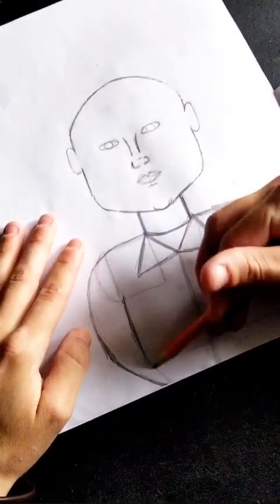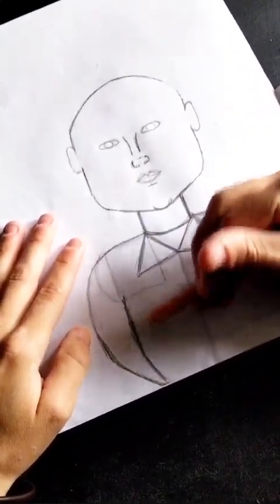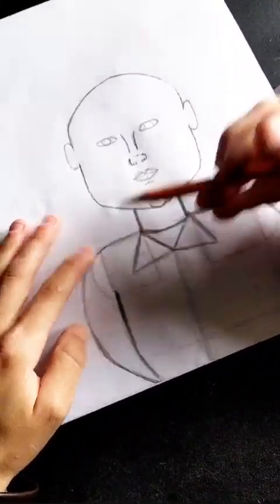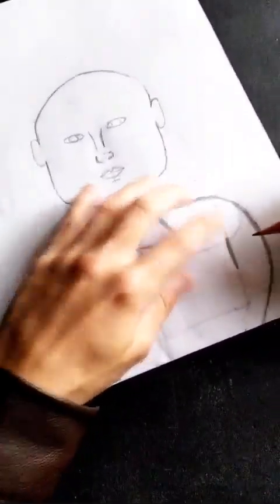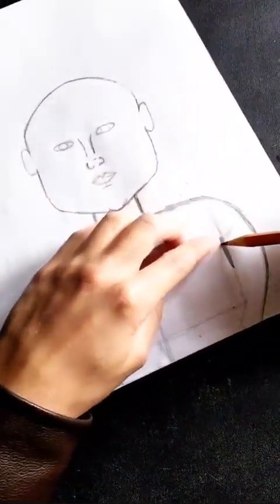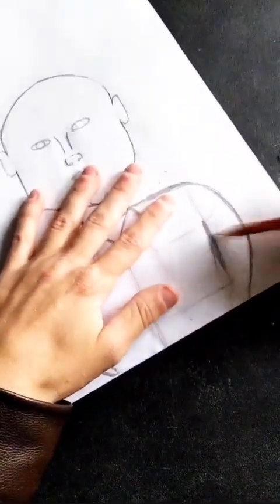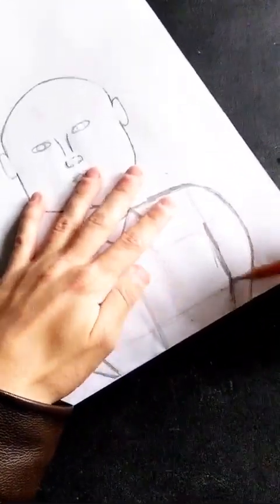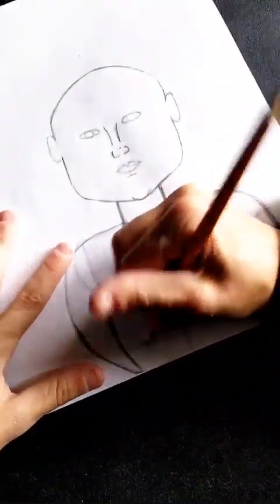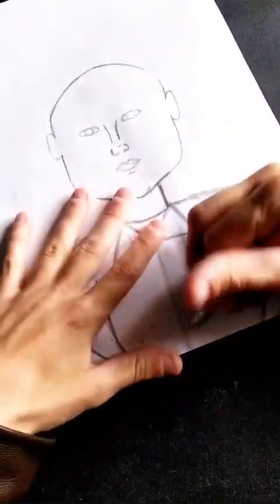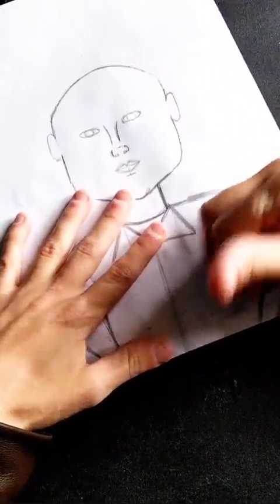Now we will outline from the bottom of the triangle, from the bottom of the square in the corner, all the way down. Now we will erase the middle part of where the square once was.